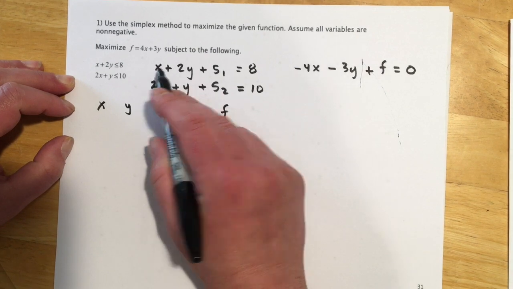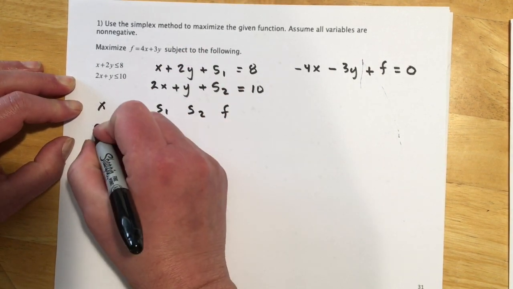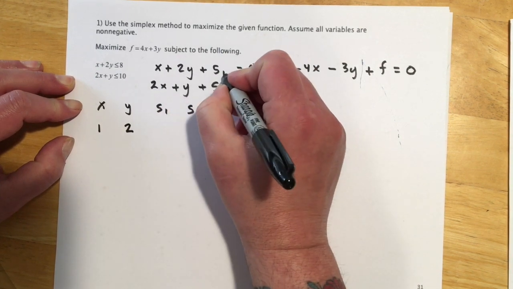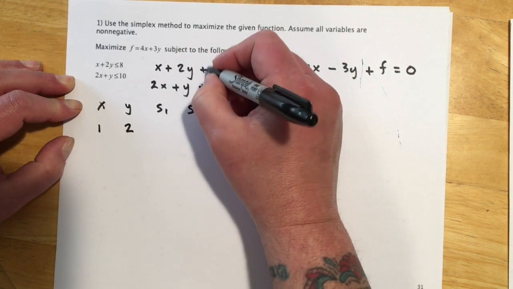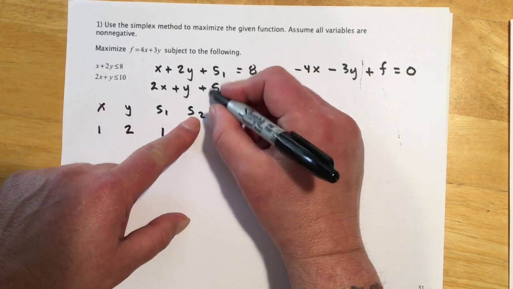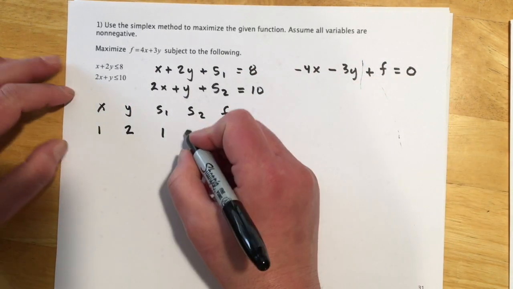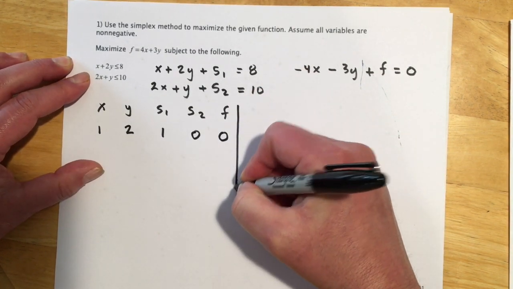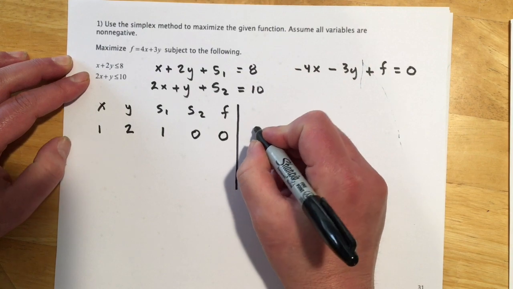For this first equation, we have a 1x, so that makes a 1 right here. We have a 2y. The slack variable S1 is a 1. This equation does not contain slack variable 2 or f, so these are both zeros. And we bring a line down, that's our equals, and that would be 8.